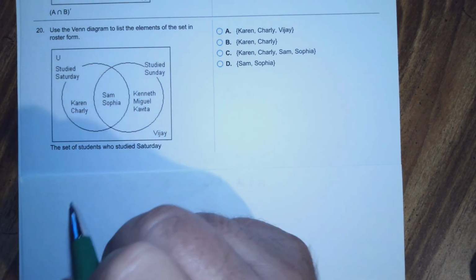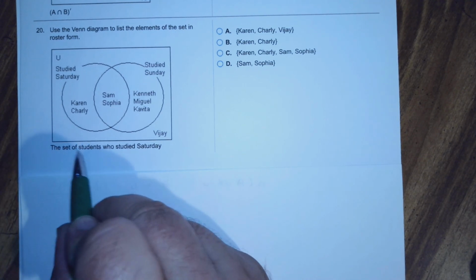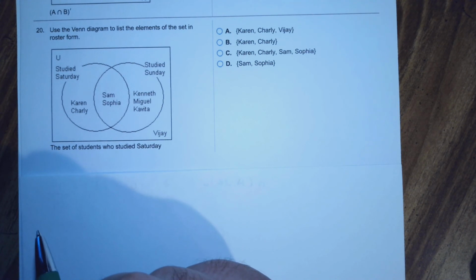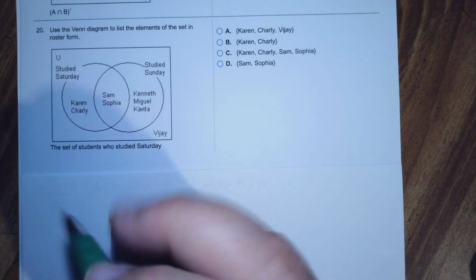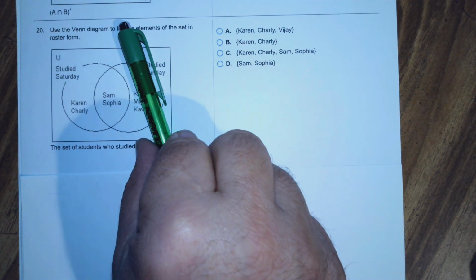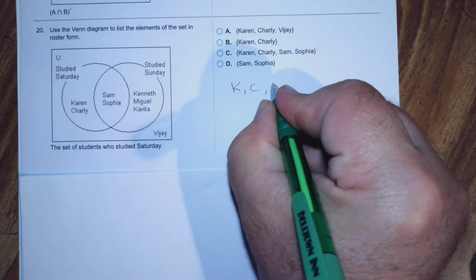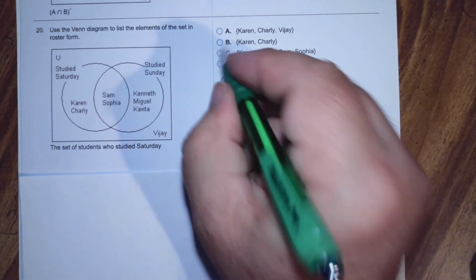VJ didn't do any studying. So we're looking for the set of students who studied Saturday. Now the question is, do we include Sam and Sophia? Yes, if we're only looking at that circle that studied Saturday. So that's Karen, Carly, Sam, Sophia. Answer is C.